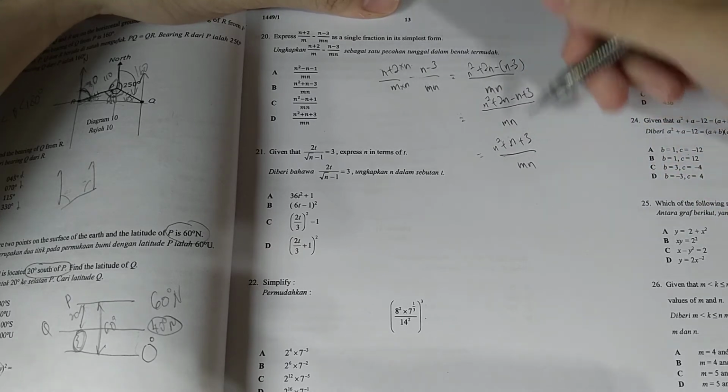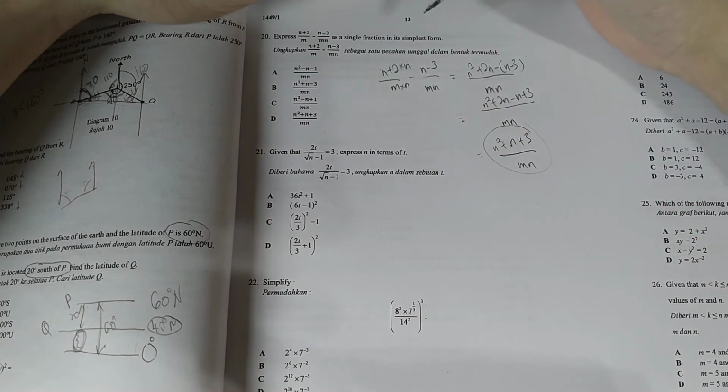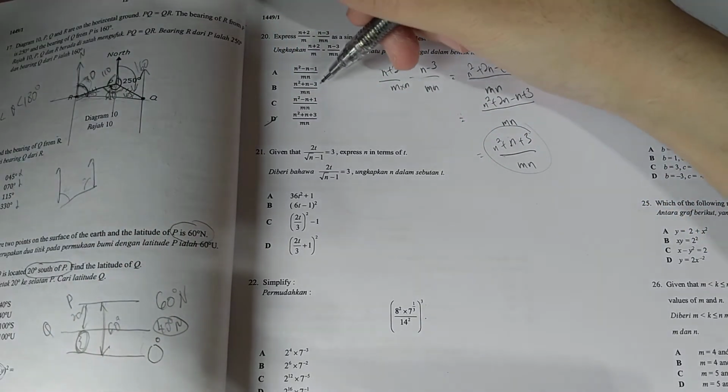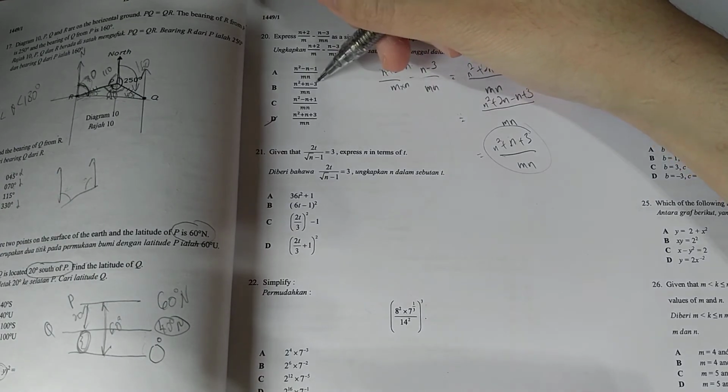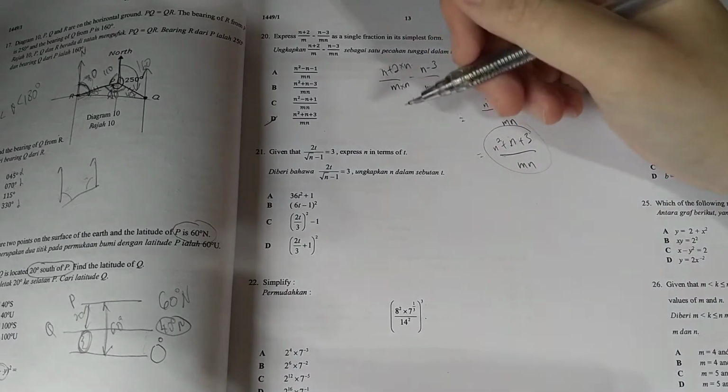So A, B, C, D, which one is like this? D, right? Is it D? Yeah, D, right? Yeah, D. Okay, B bukan B sebab dia minus 3. It should be plus 3. Right? Did I do it correctly? Yeah, I did.